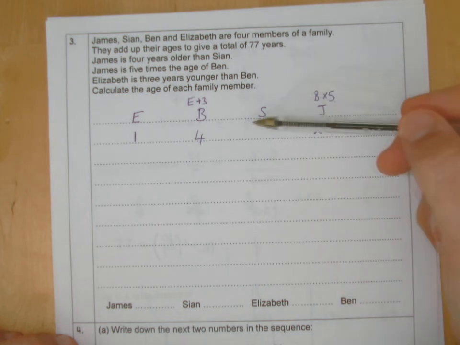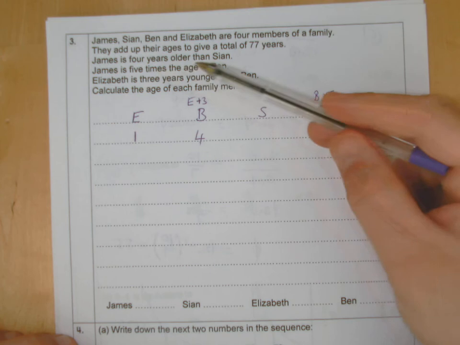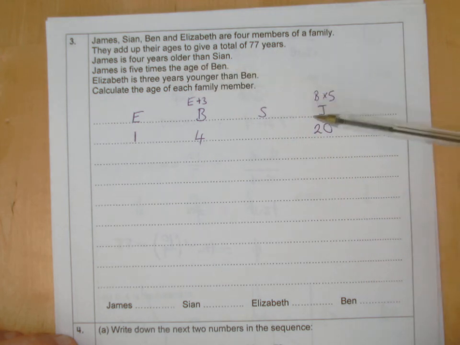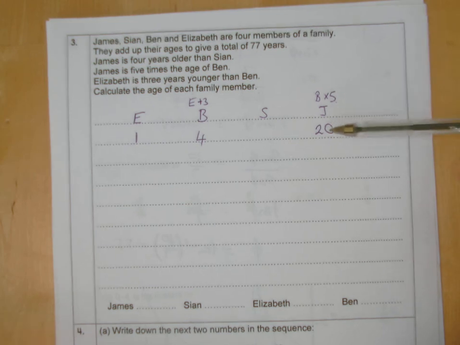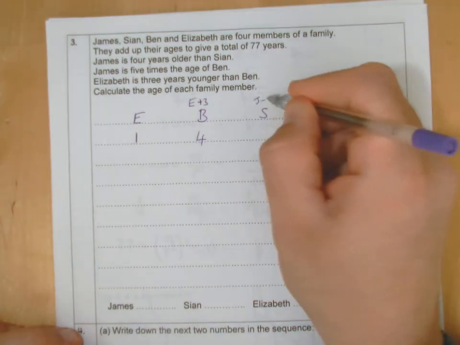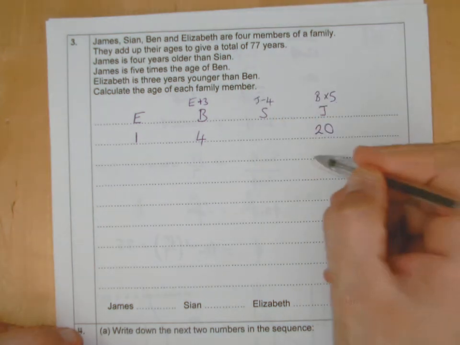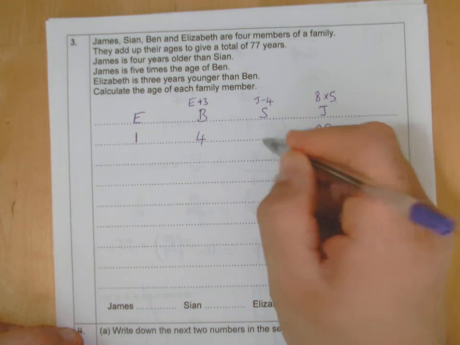And then James is 4 years older than Sean. So to get Sean's age, we need to take 4 years away from James's age. So Sean then will be 16.